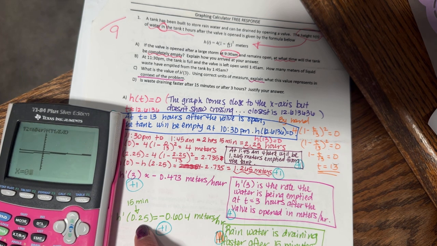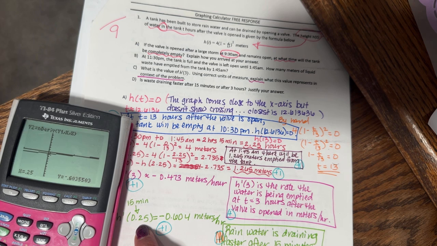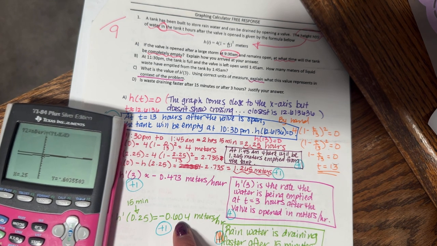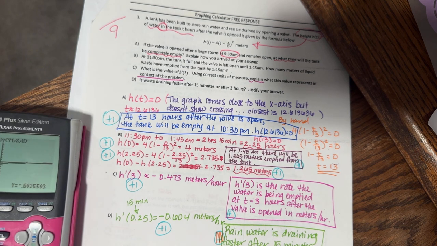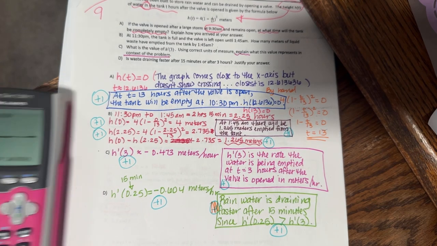So I'm going to type in 0.25. And there it is. I get negative 0.604, sorry, which is a faster rate. So the rainwater is draining faster at 15 minutes rather than 3 hours because of that statement right there.